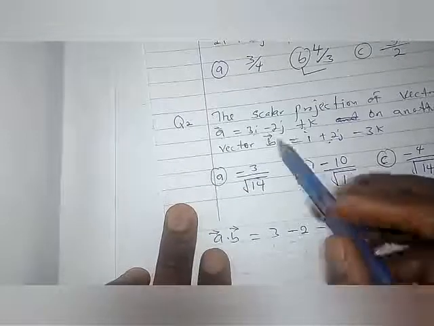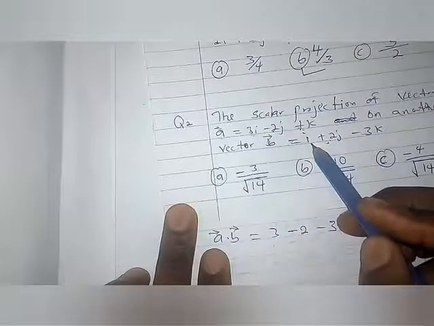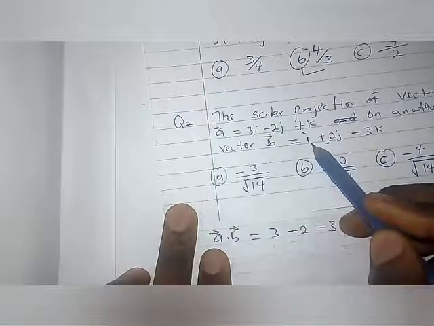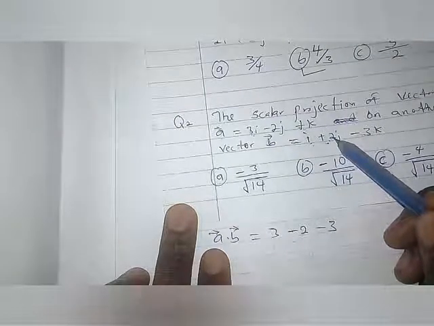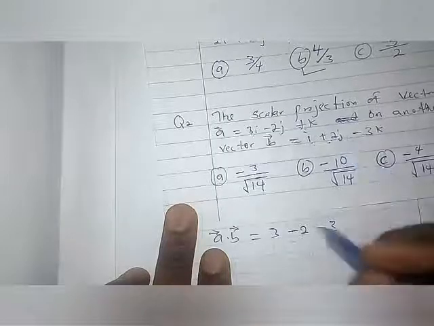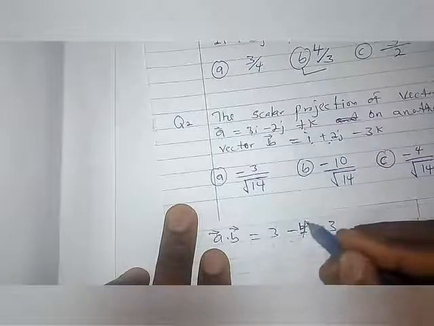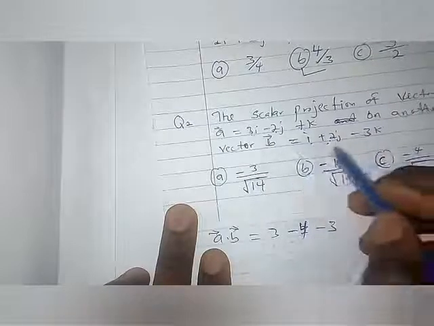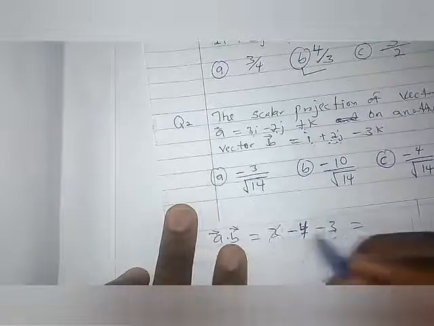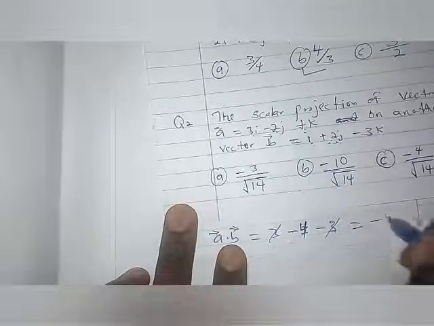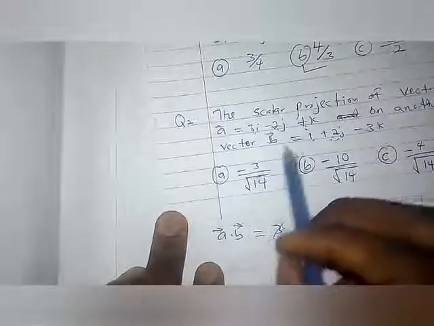This is 3 multiplied by 1, we have it as 3; 2 multiplied by 2, we have it as 4. Sorry, this is 4. So the dot will be minus 4.